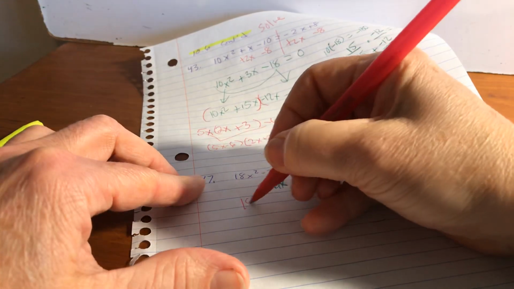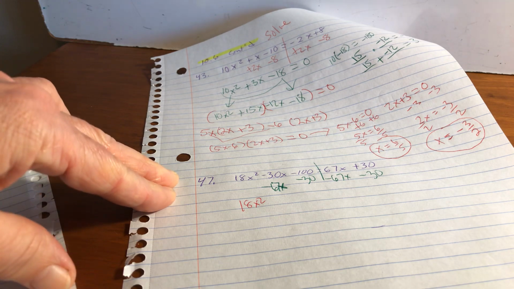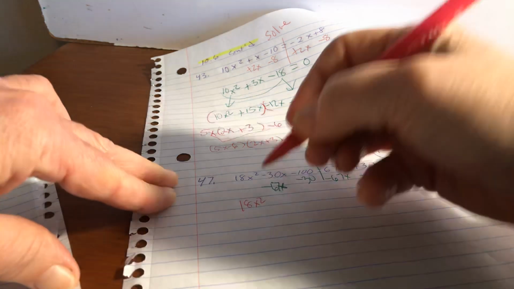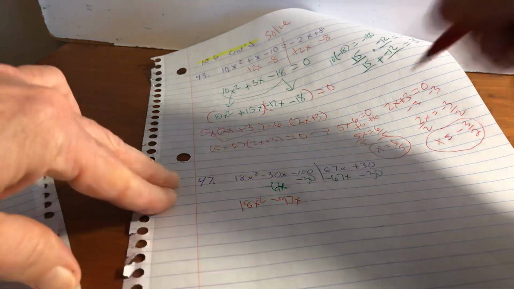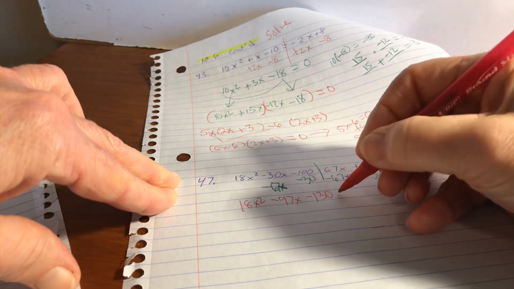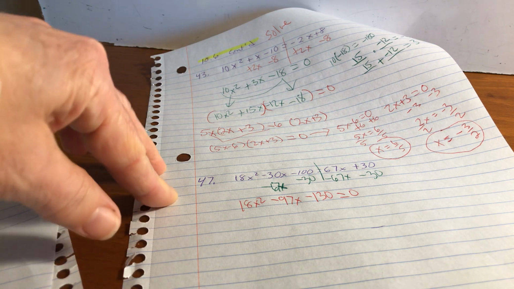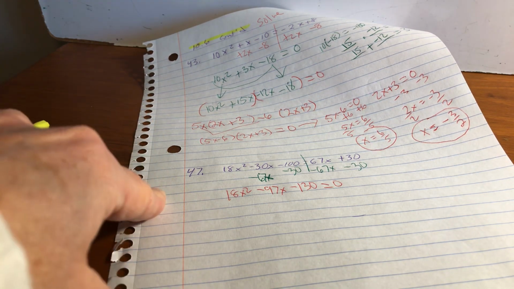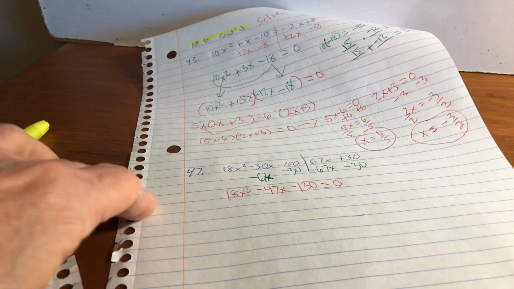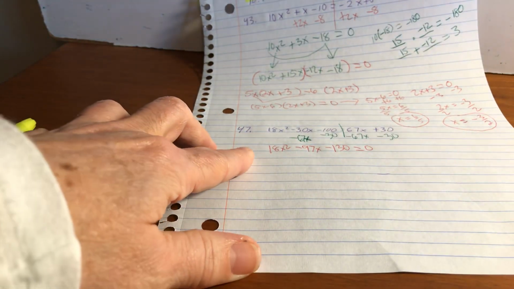All right, so the 18x squared didn't do anything to that. Negative 30x minus 67x is going to give me a negative 97x. A negative 100 minus 30 is going to give me a negative 130. And I'm going to write equal to 0 because I have nothing left over there, and that was my intention. By choice right here, it'd be super awesome if you could divide 18, negative 97, and negative 130 by something to make your numbers smaller. But I don't believe they have any common factors, so it leaves it a challenging problem.